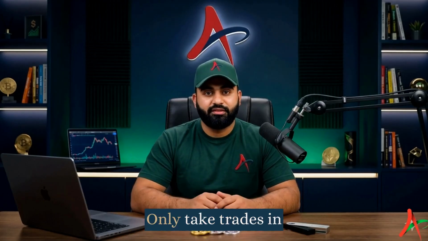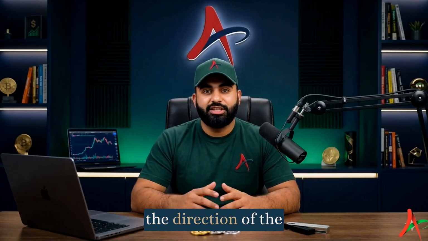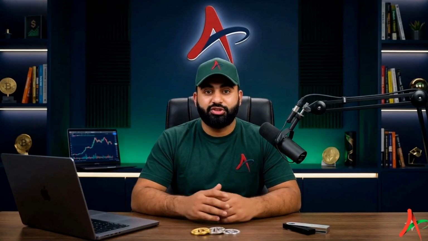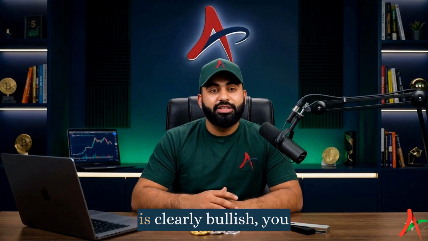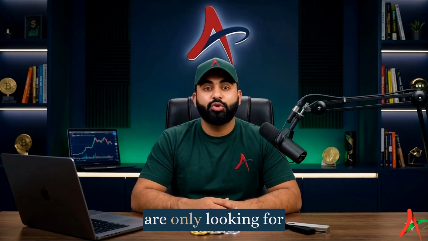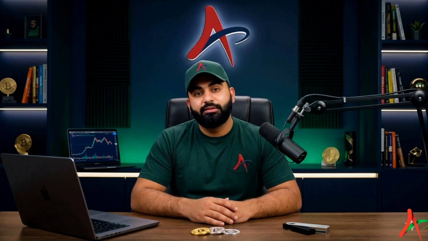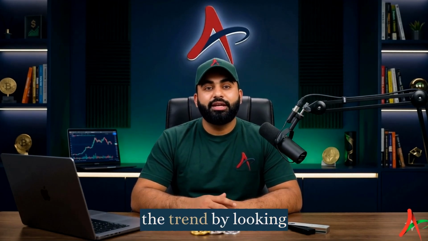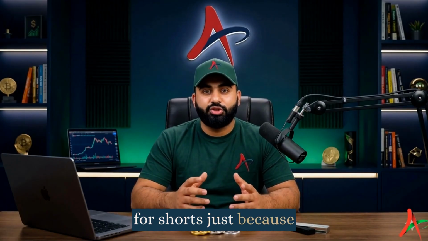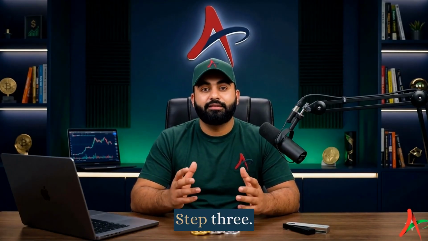Step 2. Only take trades in the direction of the higher time frame structure. If the daily chart is clearly bullish, you are only looking for long setups. You are not fighting the trend by looking for shorts just because the 1 hour chart pulled back.